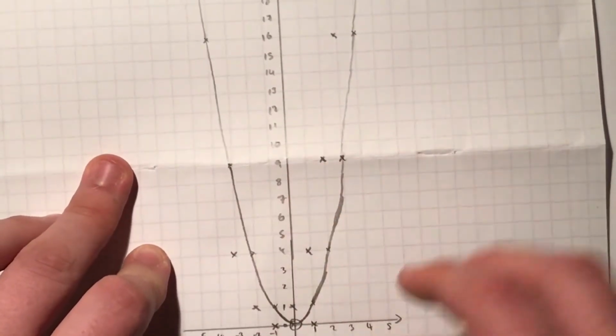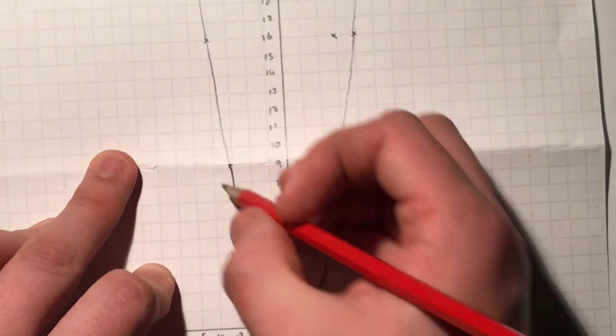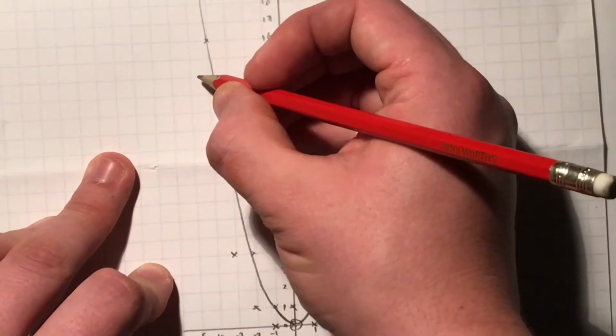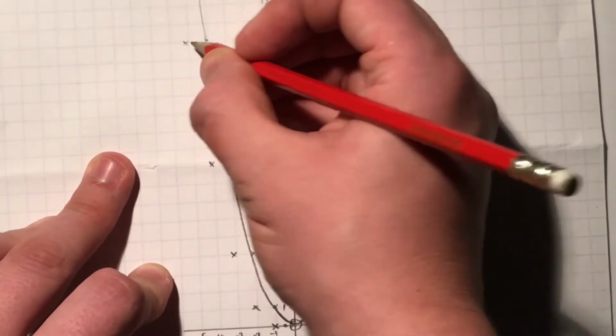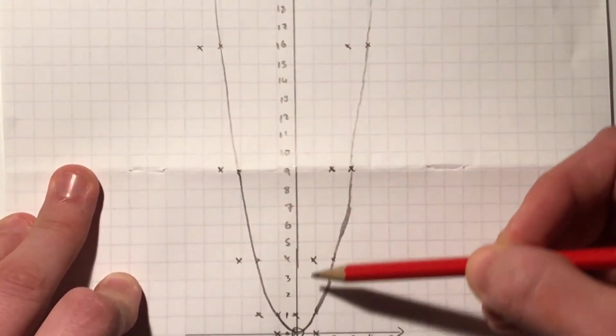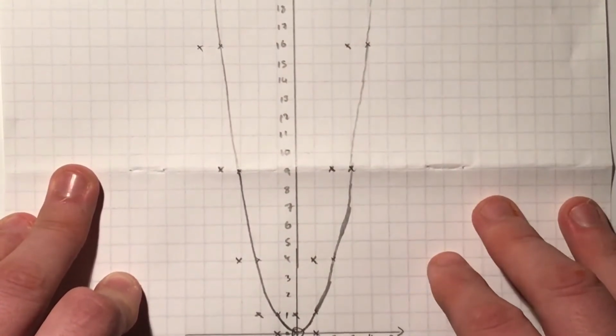Obviously we can then mirror it on the other side as well, so we'd have (-4, 9) and (-5, 16) just there. And without even drawing it, we can see that all that's happened is this graph has moved one place to the left. So let's draw that in very quickly.